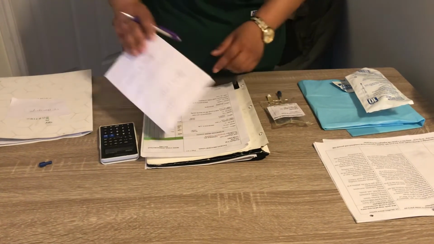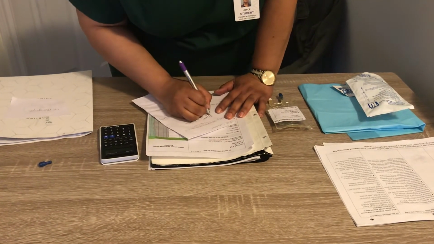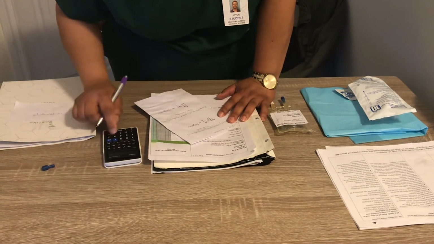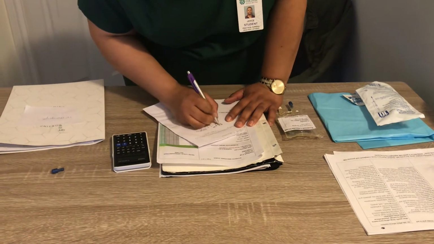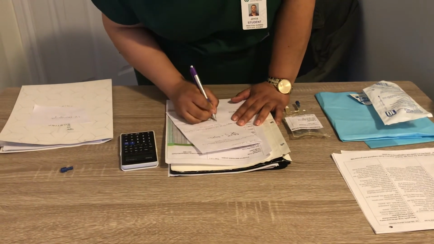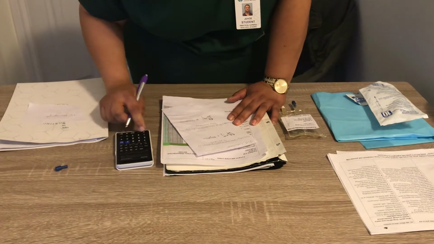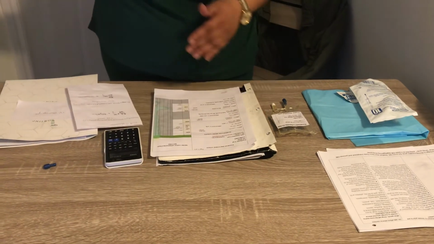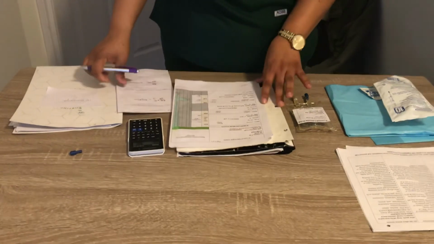So I'm going to flip my worksheet over again and do my second calculation. First of all, by gravity. And that's giving me 20 GTT per minute. And the next calculation is by pump. And that's 120 mil per hour. So at this point, I'm going to call my tester over to come review my calculations. And once that's done, we're going to start to prepare the med.